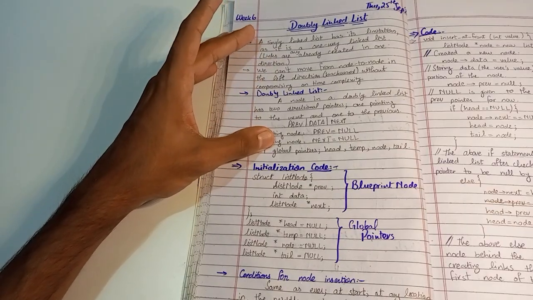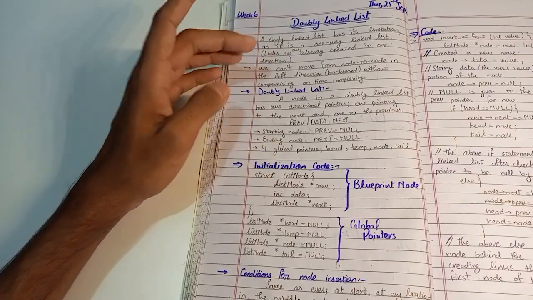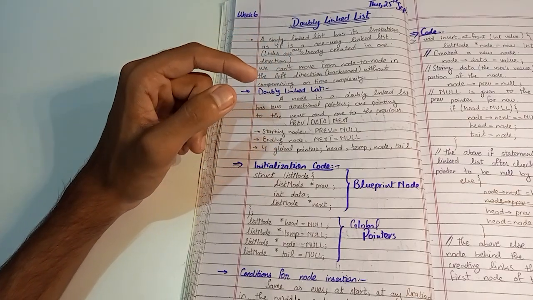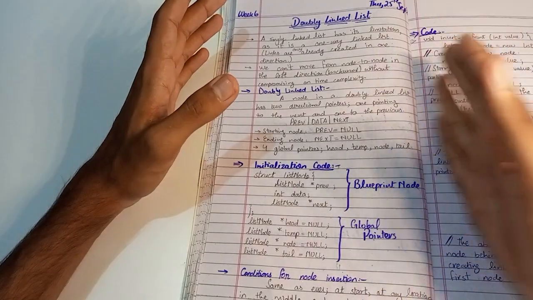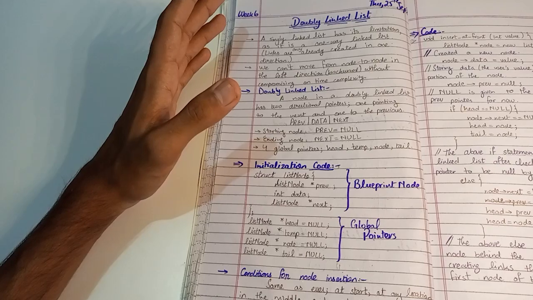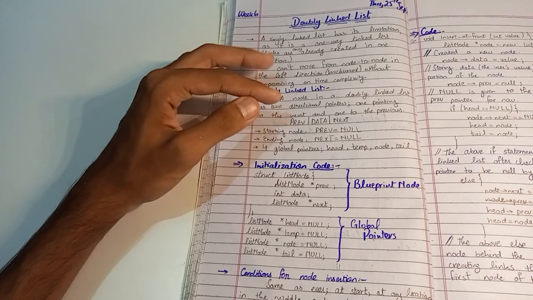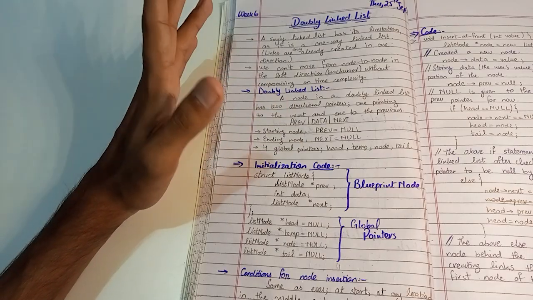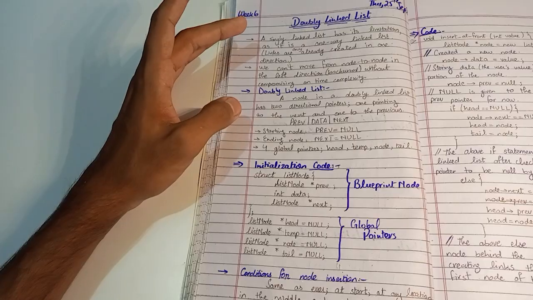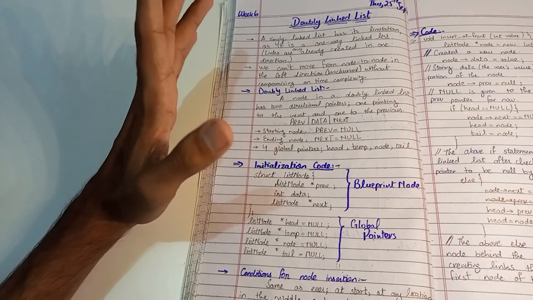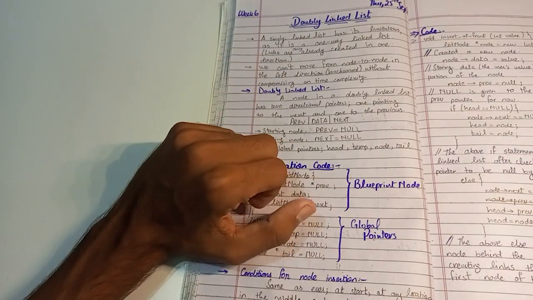A singly linked list has its limitations as it is a one-way linked list. What that means is that in a singly linked list, we can move from one node to another in only one direction, the forward direction, because a node in a singly linked list has one directional pointer, which is the next pointer. Basically, in a singly linked list, links are only created in one direction.